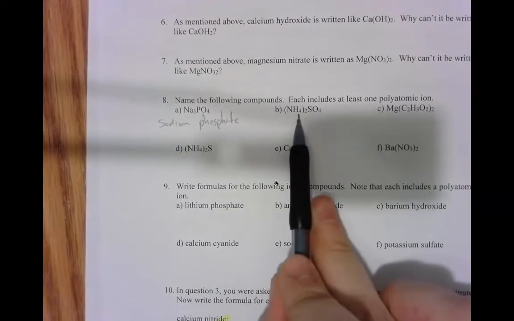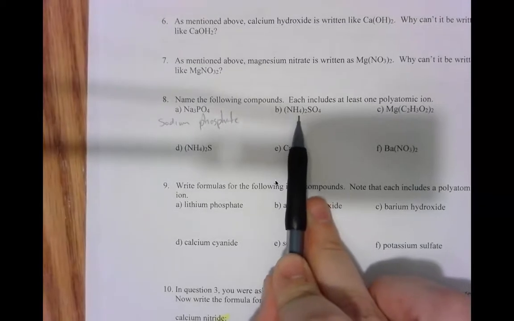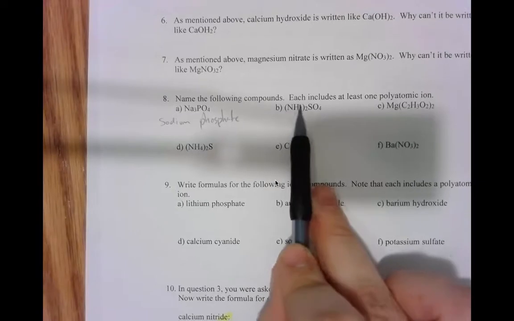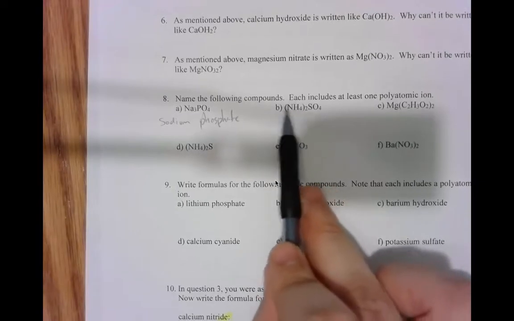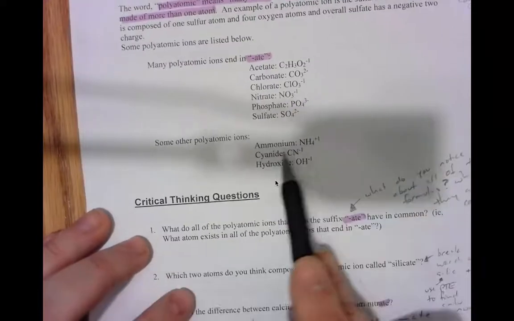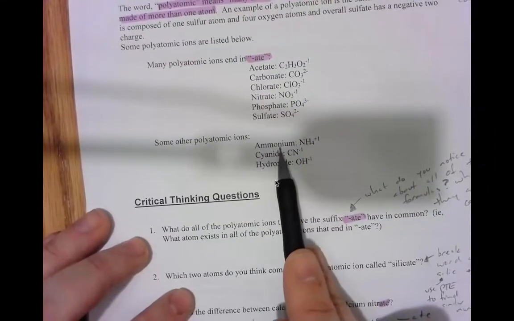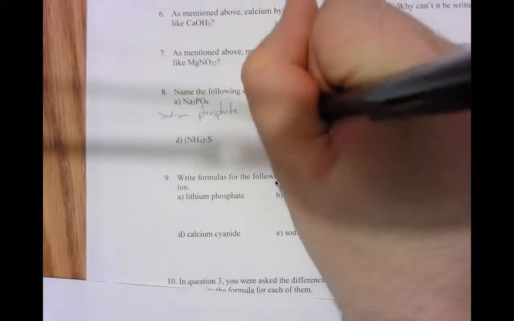Next we need to look at part B. So again, we need to be able to identify our polyatomic ions if they're present. So let's take a look at NH4. Is NH4 a polyatomic ion? Yeah, it's right here, ammonium. So we know the first part of this is called ammonium.